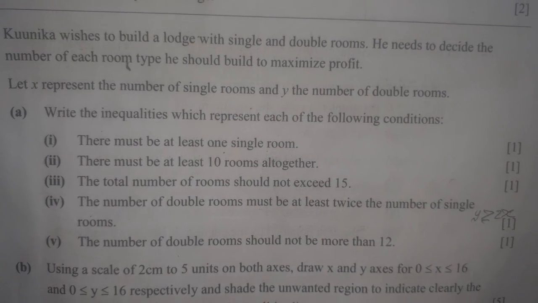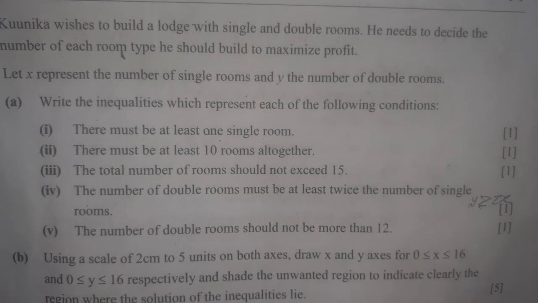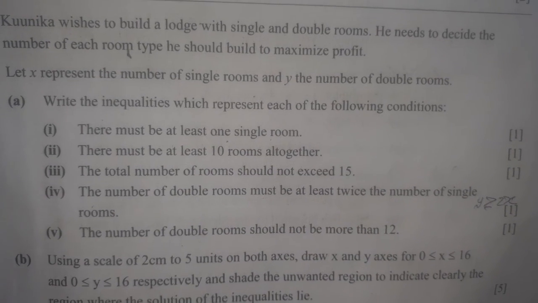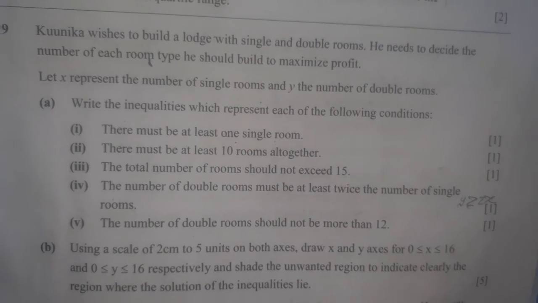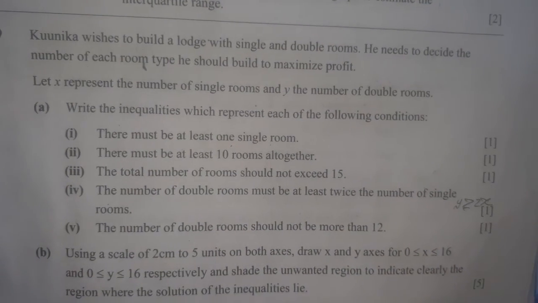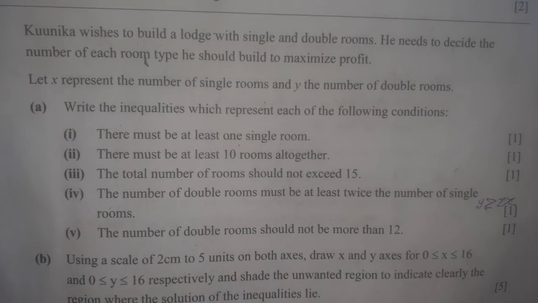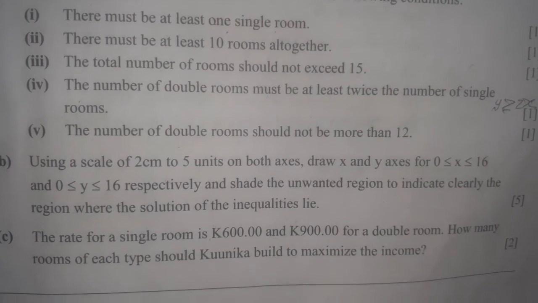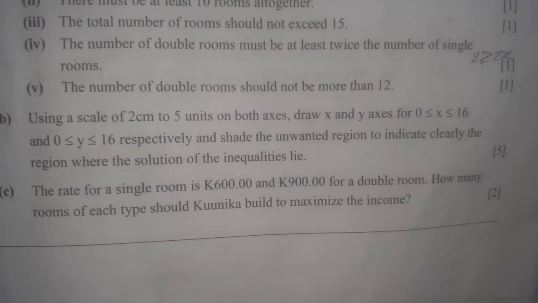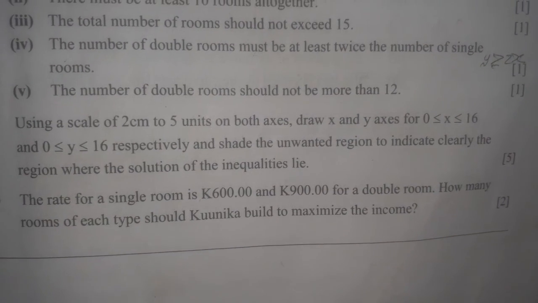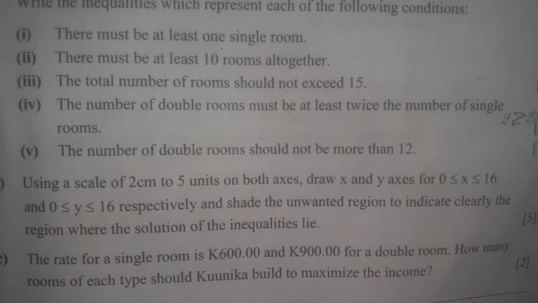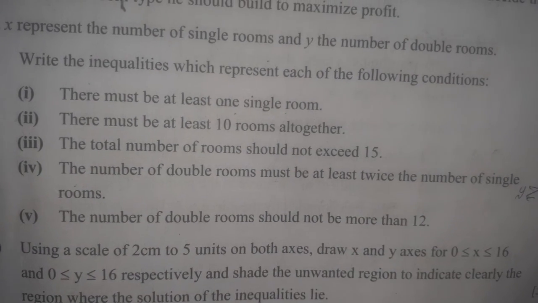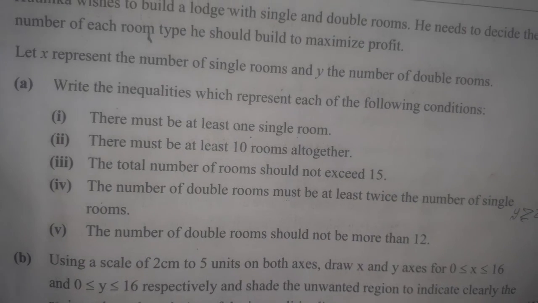I hope you are able to see the question. So you should write down the question first. You will copy down the question in full. So this was question 9, as you can see. So you write down the question from there. Then you come down here. You write it in full. So I'll be reading from the question, taking it that you already have the question.